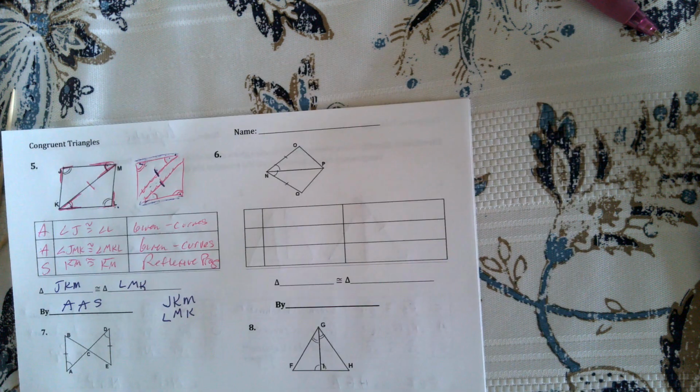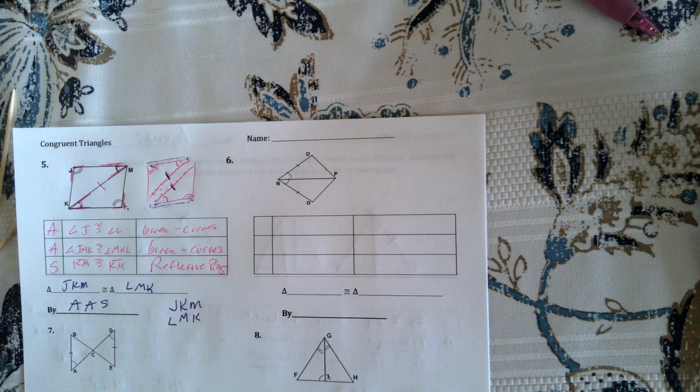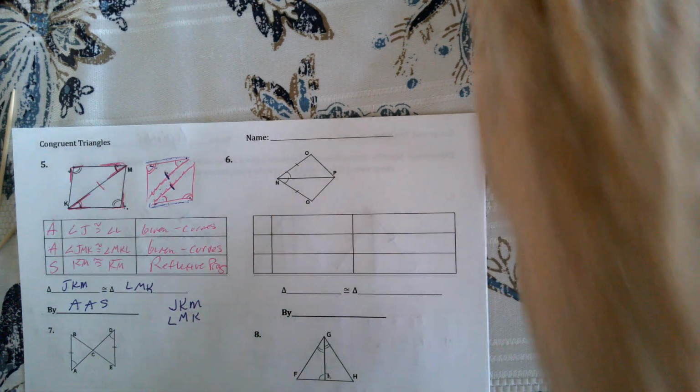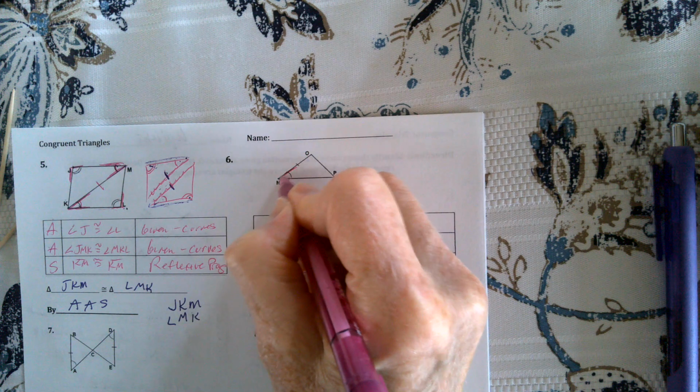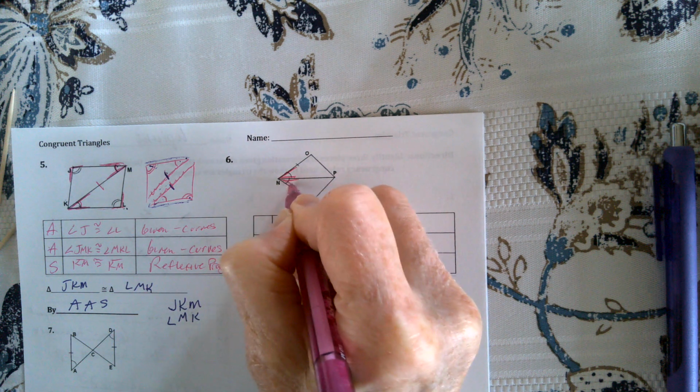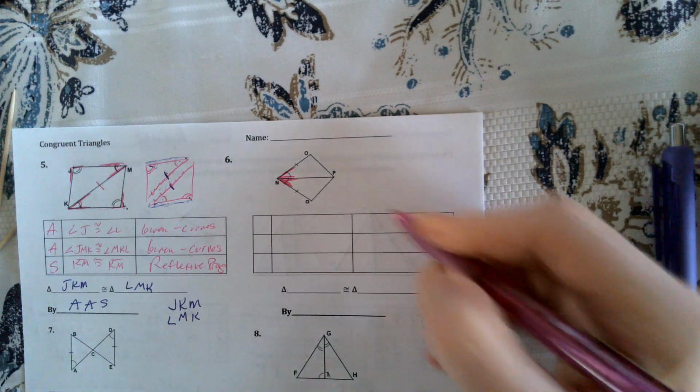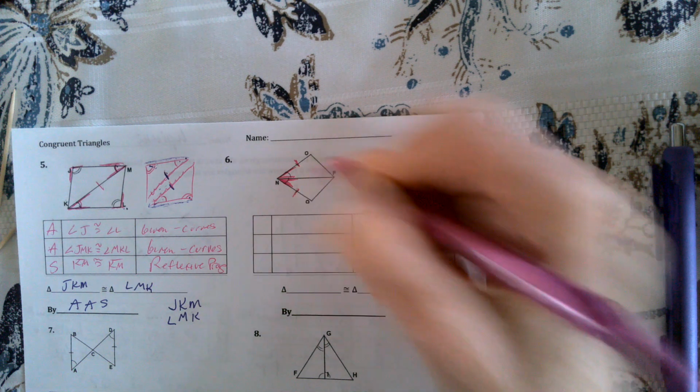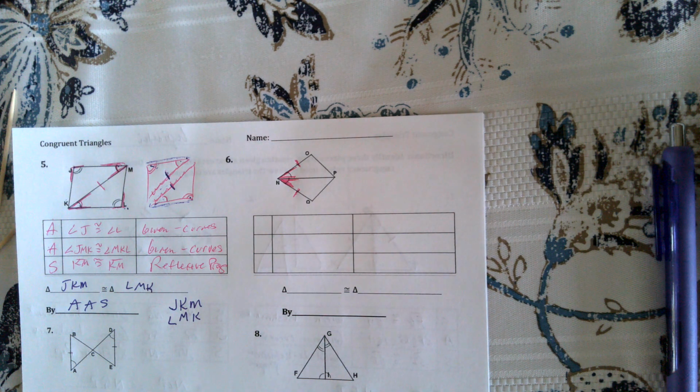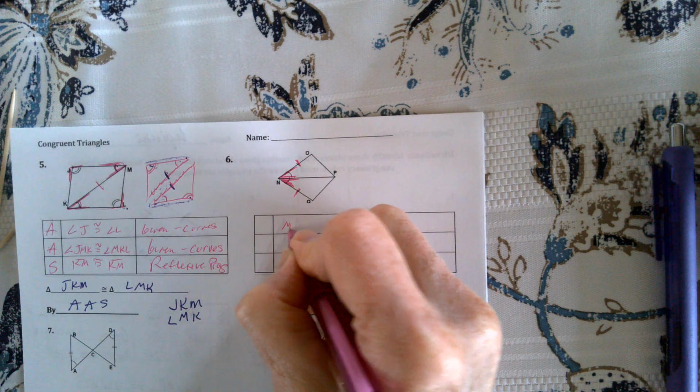Next one, number 6. You guys, I hope you're pausing it and just using me to help you check it, because the whole idea is you've got to do a bunch of these on your test. Right? We've got that, and we've got a side. So mark down your two angles and mark down your two sides. I'll do sides first. It doesn't matter.